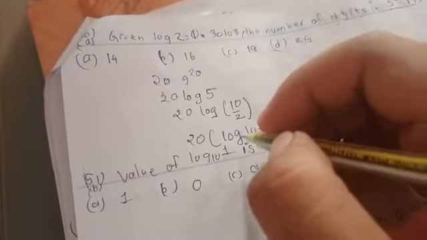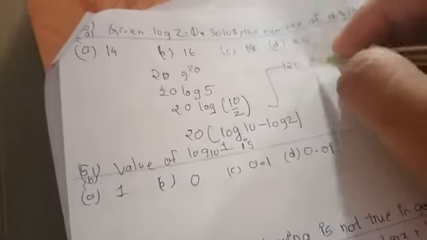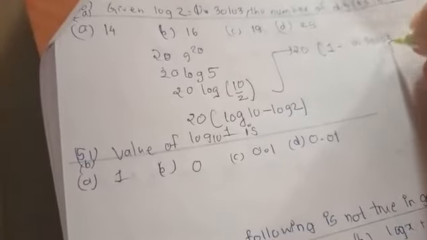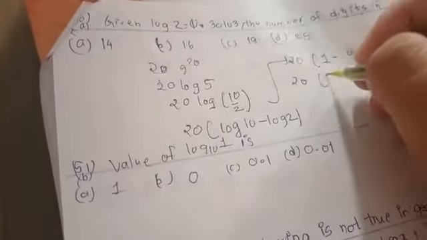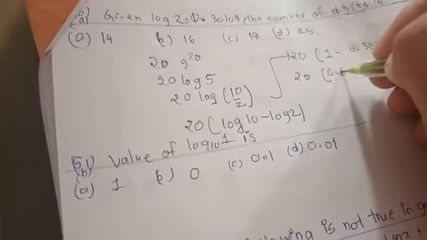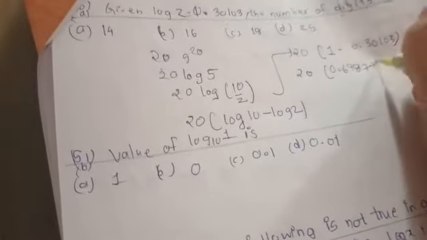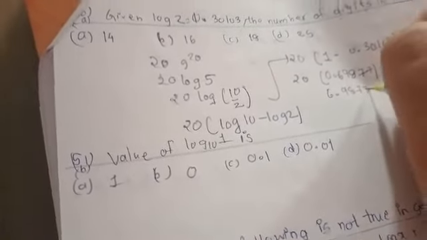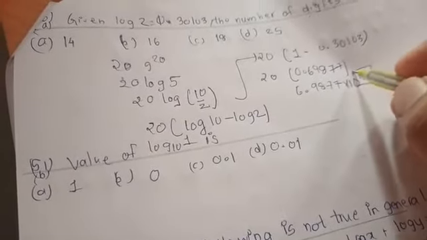As we know that log 10 is equal to 1, this can be written as 20 into (1 minus 0.30103), as the value of log 2 is 0.30103. So this can be written as 20 into 0.69877, which is 13.9754. Now we find that the characteristic of the log is 13.